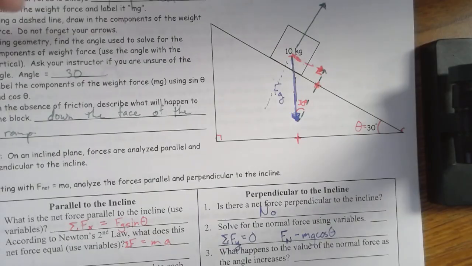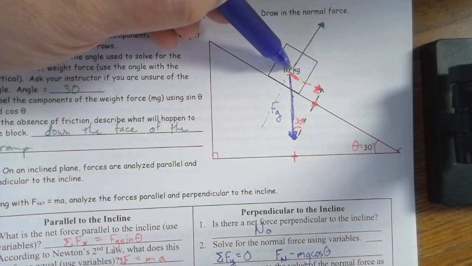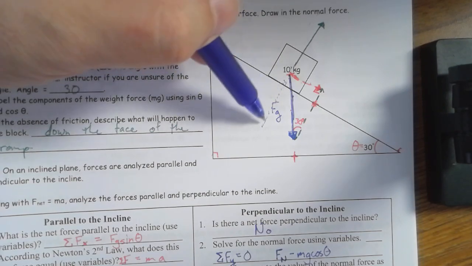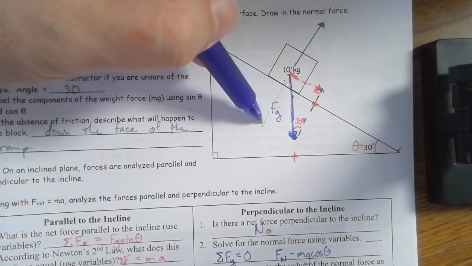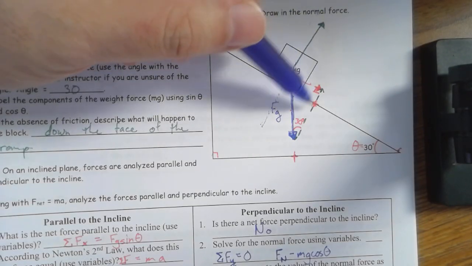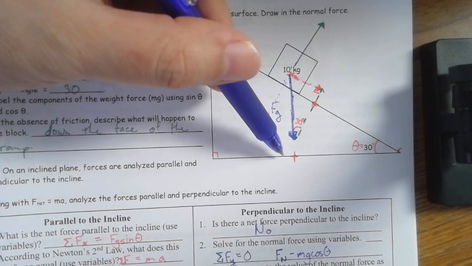What I'm saying right here is that the normal force is opposed by the gravity proportion that goes straight into the ground. The amount of gravity that goes into the ground is opposed by the normal. And that's really, the normal is designed to eliminate the gravity that's pushing straight into the ramp.